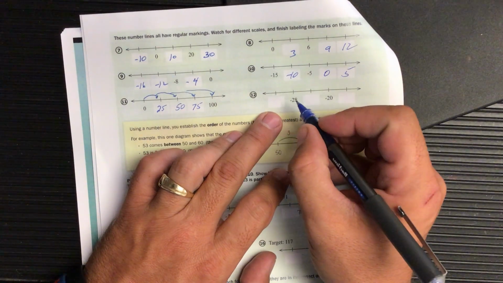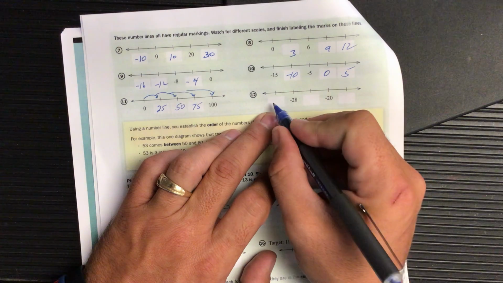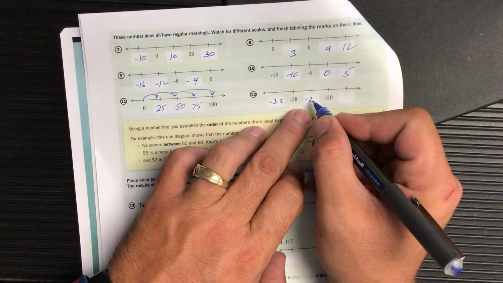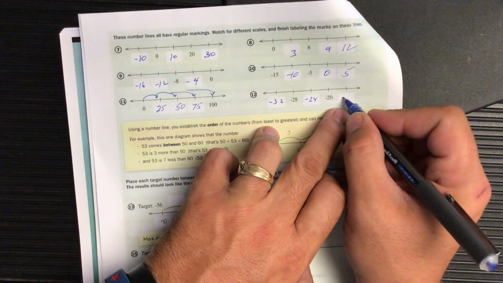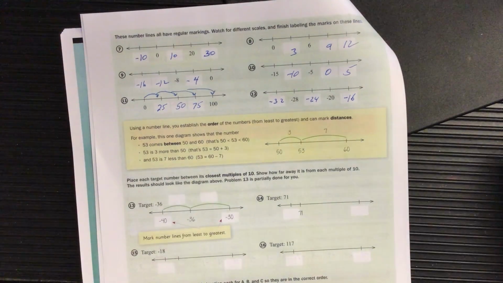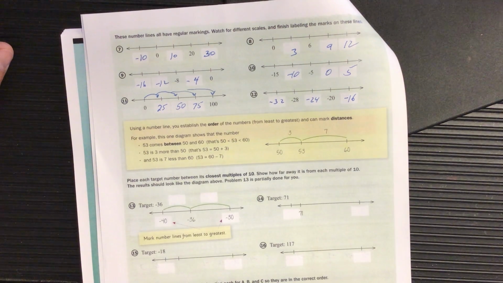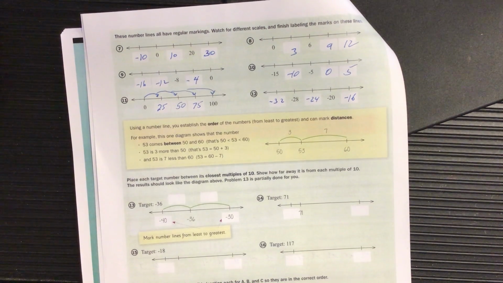Sean, I got from left to right: negative 32, negative 28, negative 24, negative 20, and negative 60. Very good, 5 for 5. Watch the signs. See, now this is easy.